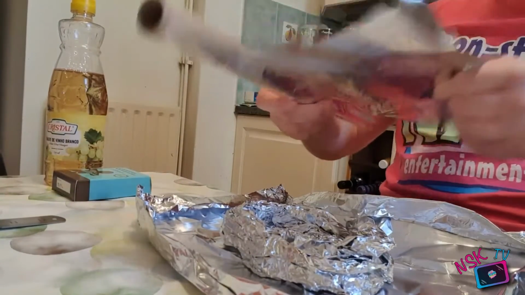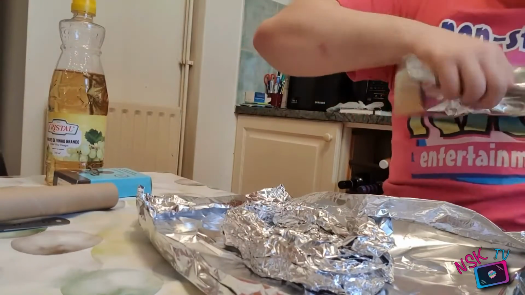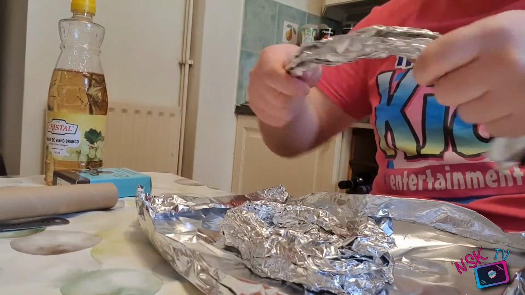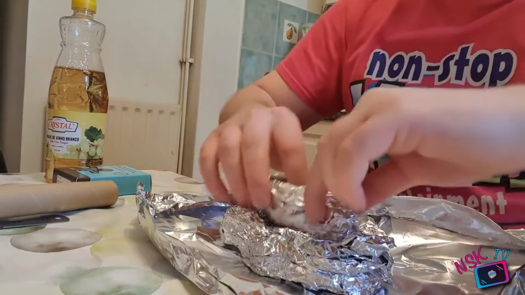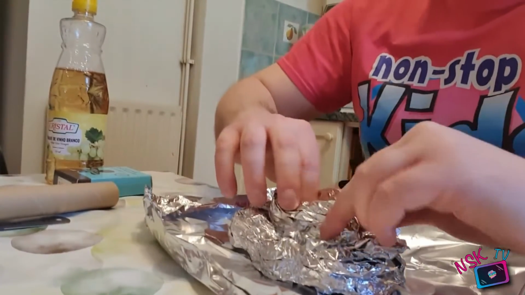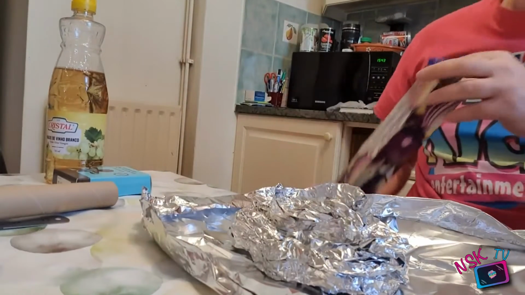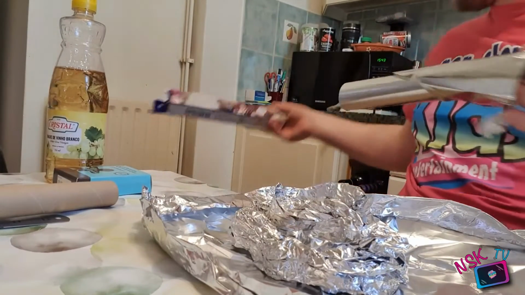In fact, I've run out of foil. I'm just going to get some more for one moment. In fact, actually we can use this still anyway, it doesn't matter. We're going to use this to make our cup like that to hold our vinegar. See, look at that, prepared as always.